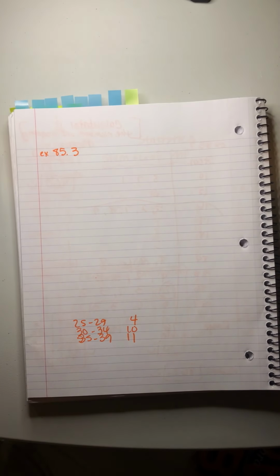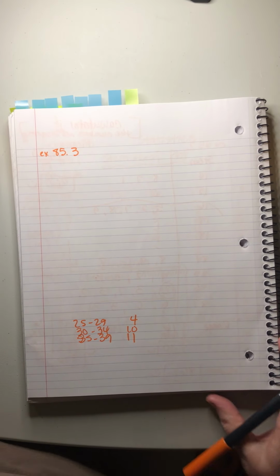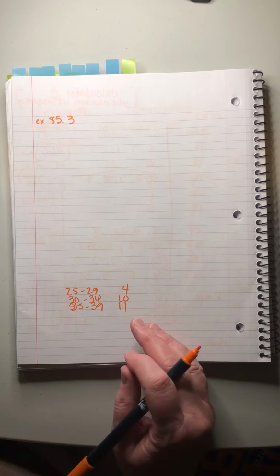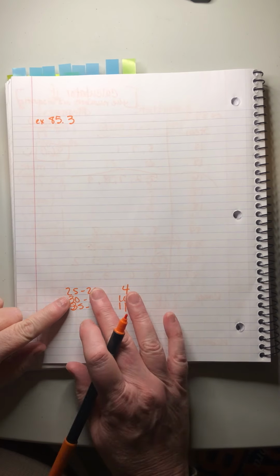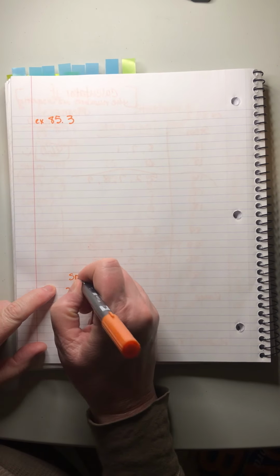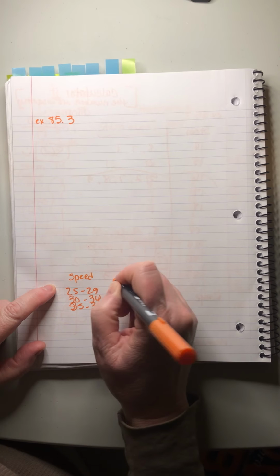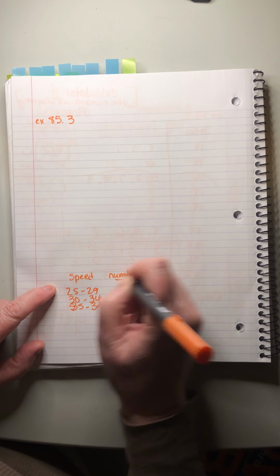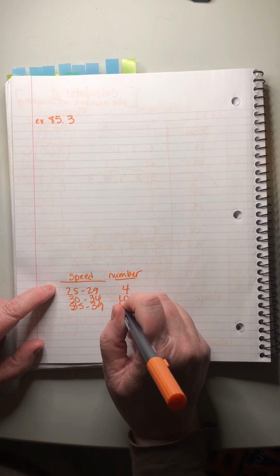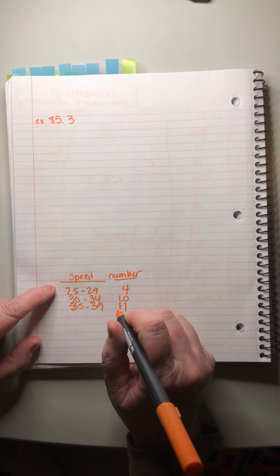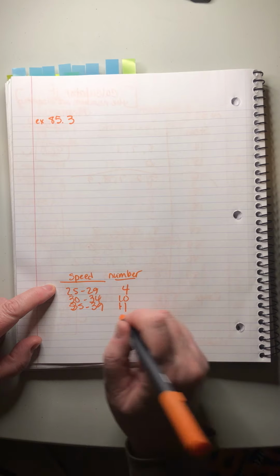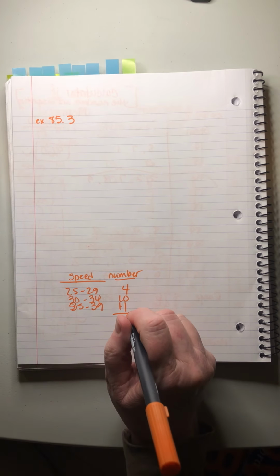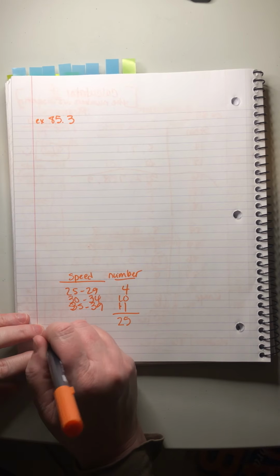Okay, goodbye book. You've served us well. So now I've written them down here. This is the speed and this is the number of cars going that speed. And John wanted to know what percentage. Oh, okay. So that's how many cars. We can add that up. That's 25. But now we need to know how many cars in total.